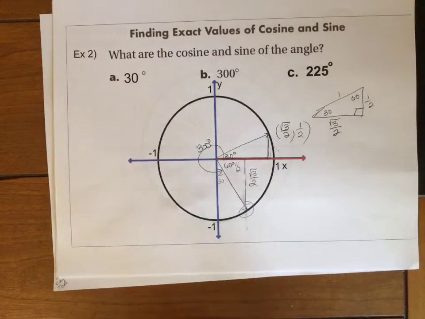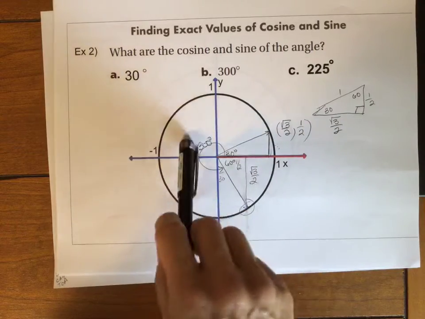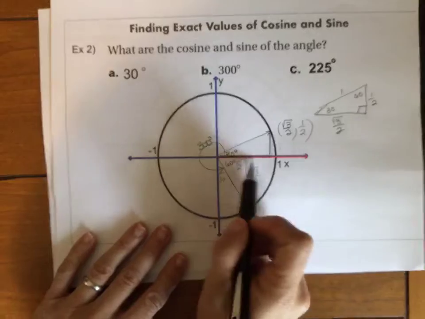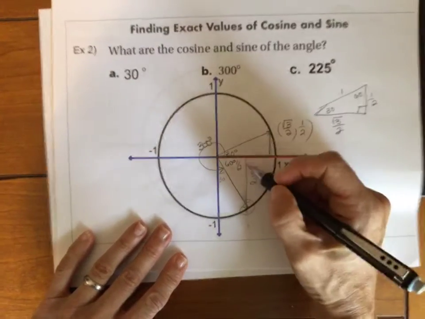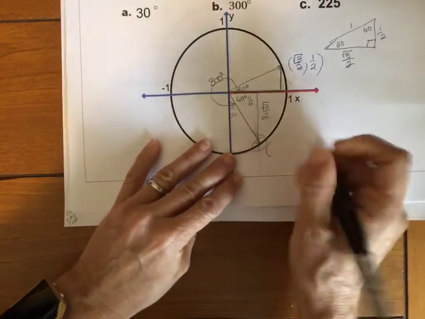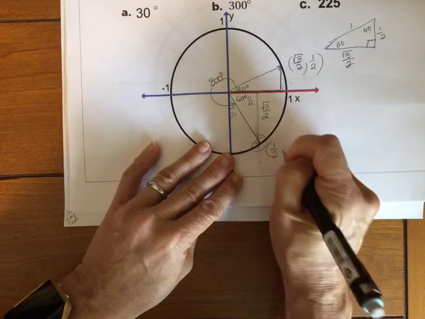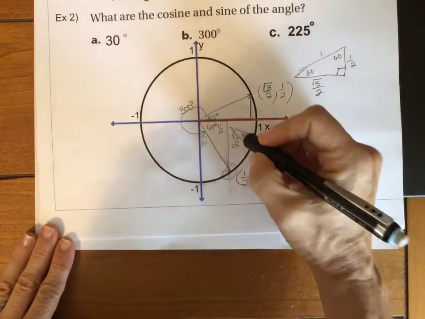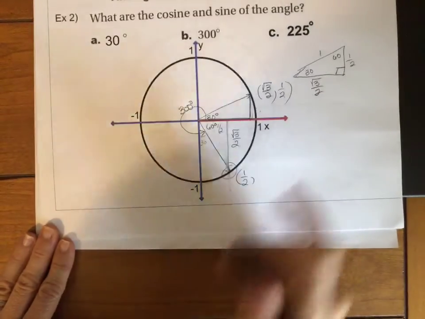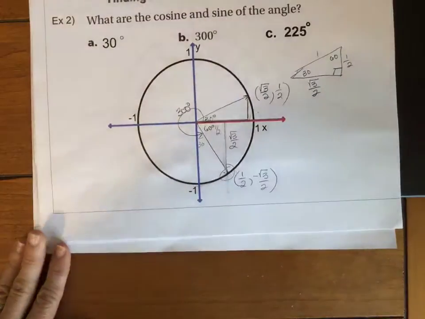Now we just have to decide in this xy axis quadrant, so this is 1, 2, 3, 4, are they positive or negative? So we can see over here in quadrant 4, my x values are always positive. So down here, I'm going to have my x value of 1/2, and that's positive. But notice that y values down here are negative. So this is going to be a negative √3/2.